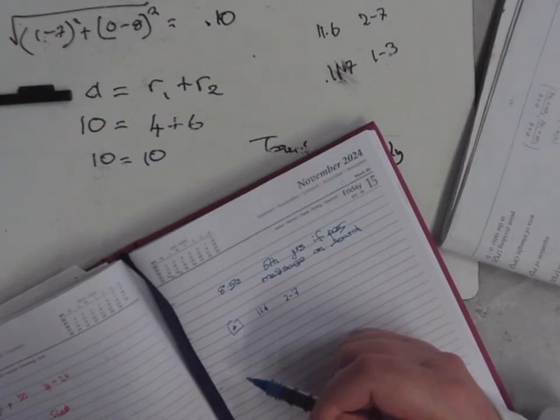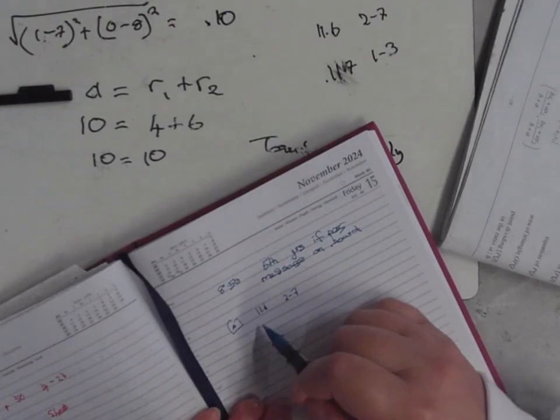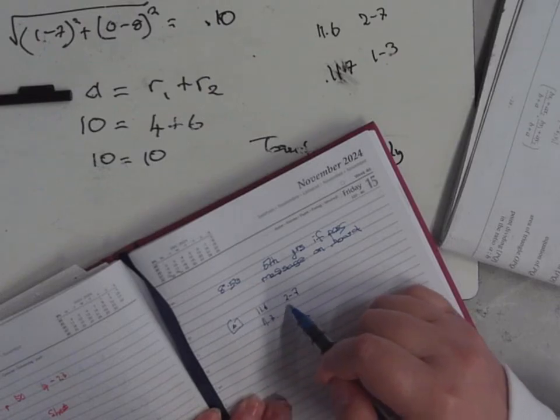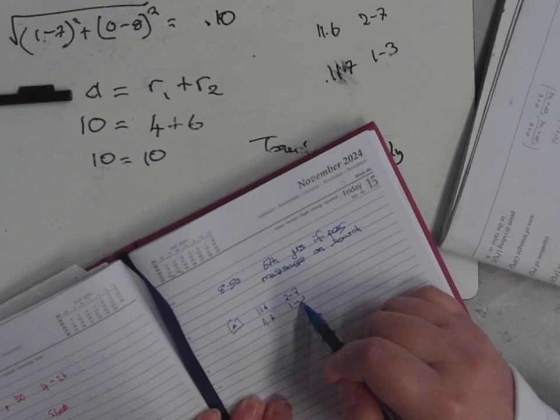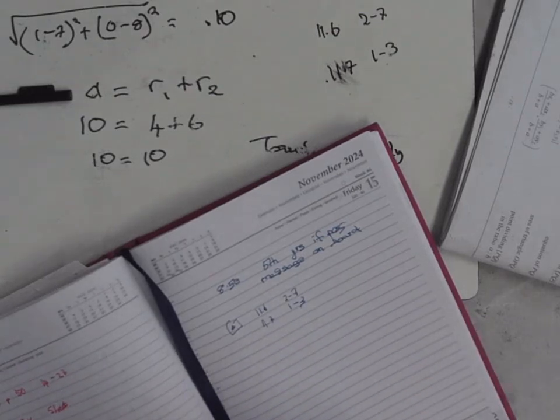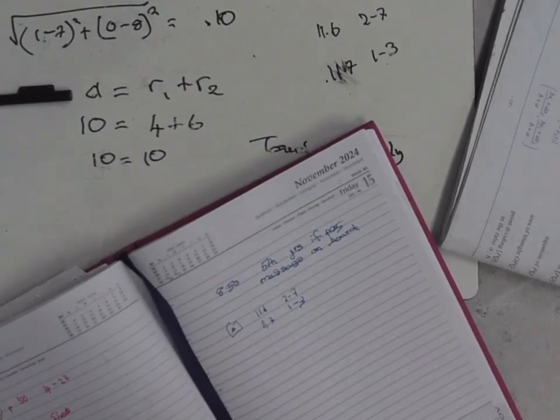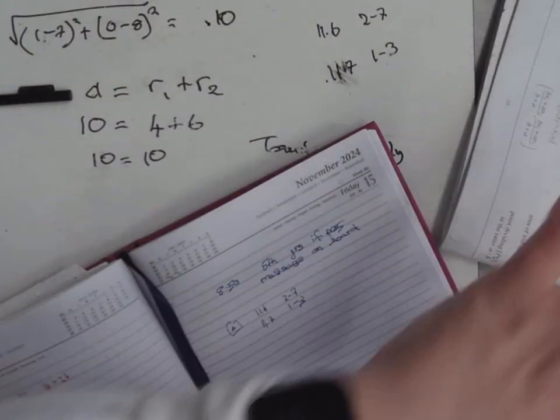Girls, if there's any more exam papers, I'll take them because I'll be correcting them this evening. So if you want to hand them up, if you haven't handed it up, now's your last chance. I'm not taking them after today.